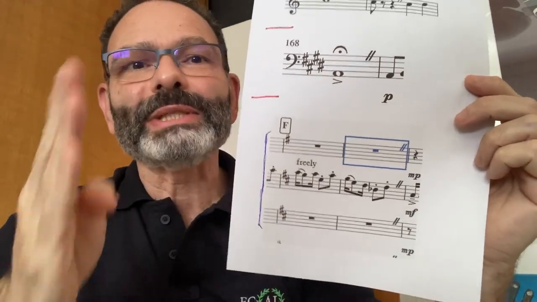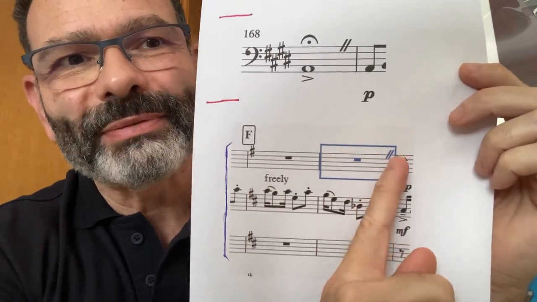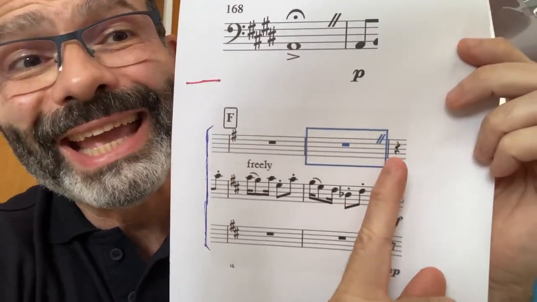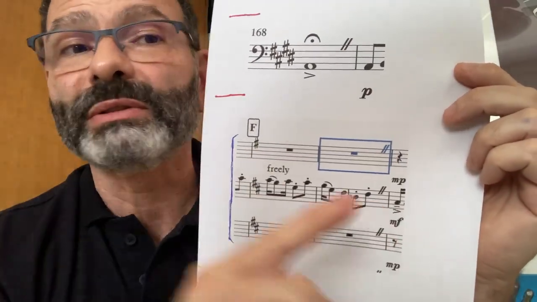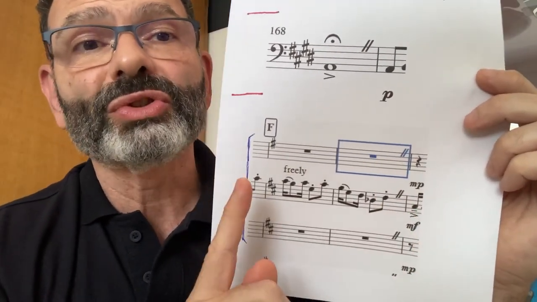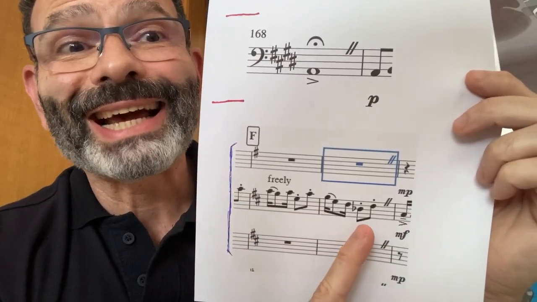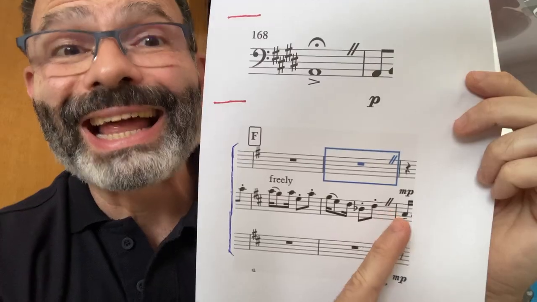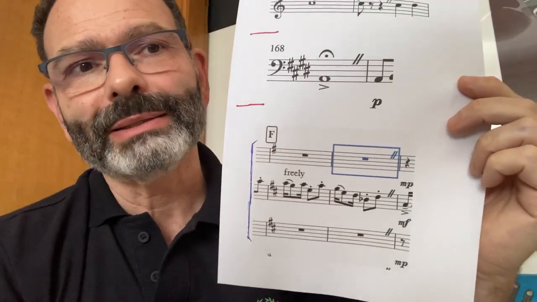You keep counting steadily until the caesura comes at the end of this measure, and everybody interrupts together. This is very useful in an orchestra. Then you have to look at the conductor because the conductor will decide how to continue.